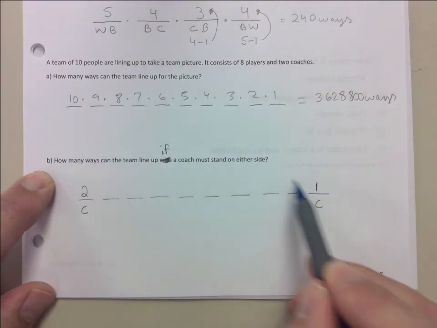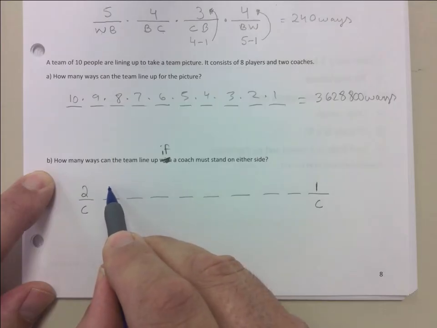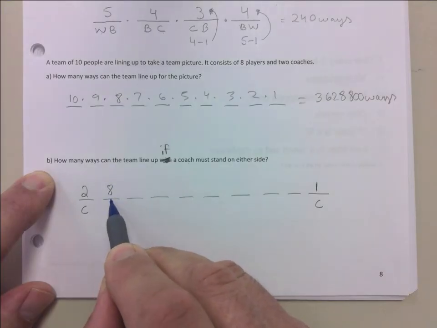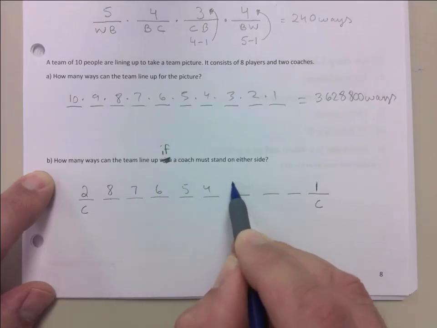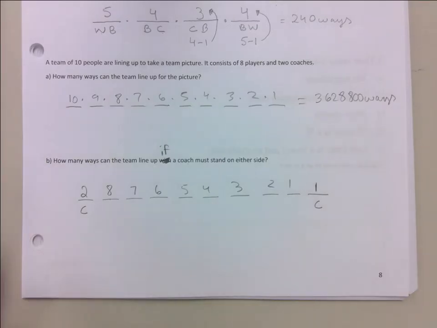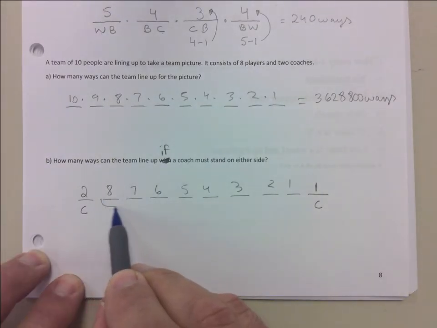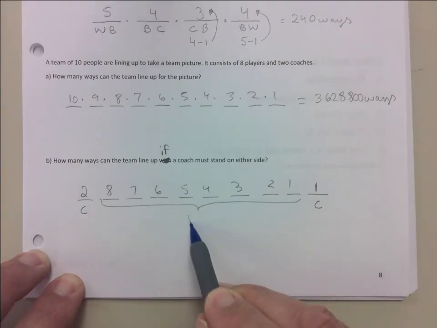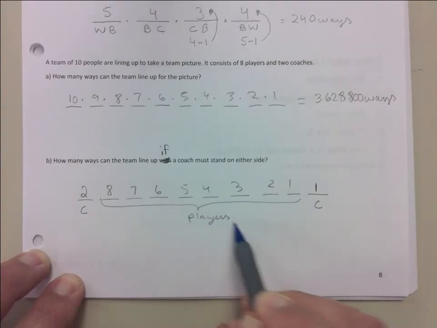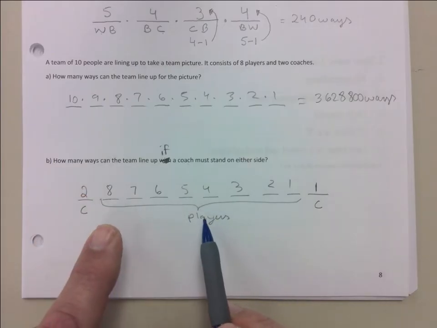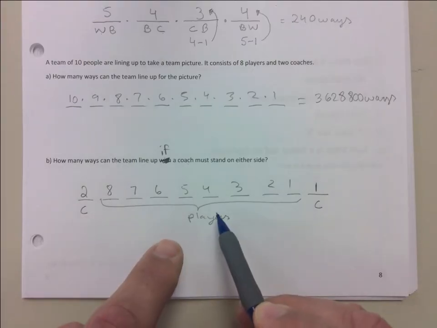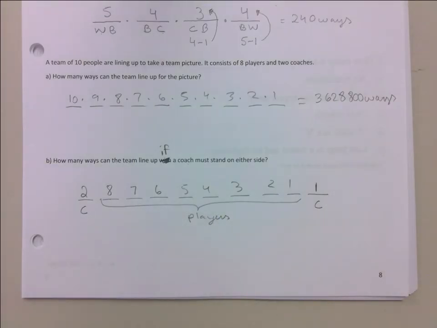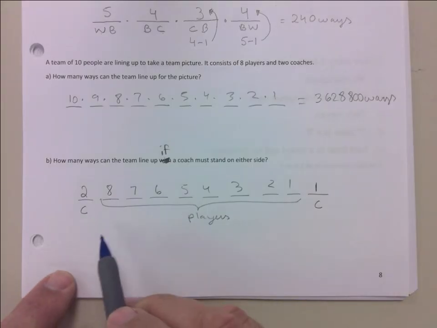What about in the middle now? You have 8 players, right? You can have 8 to fill this slot, 7, 6, 5, 4, 3, 2, 1 to do the rest. So these are the players. They can be moved any which way, but your coaches have to be on either end. So they cannot be part of that middle 8. Okay? So that's how that works.